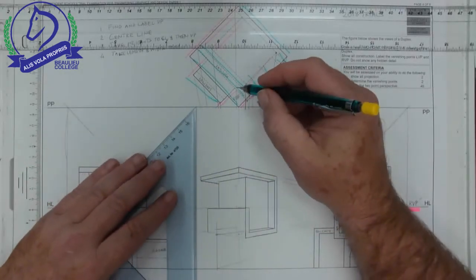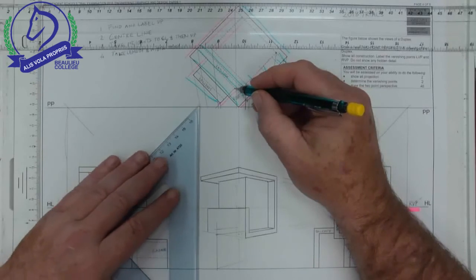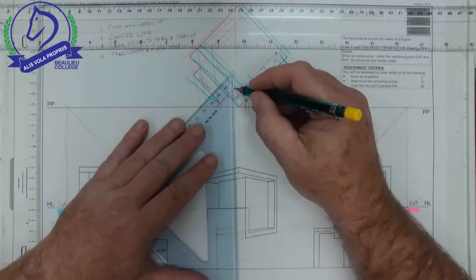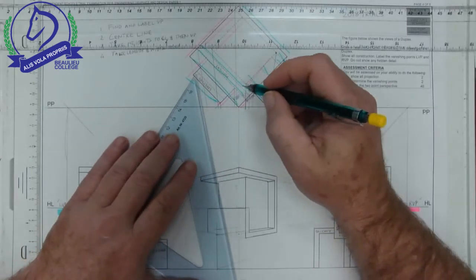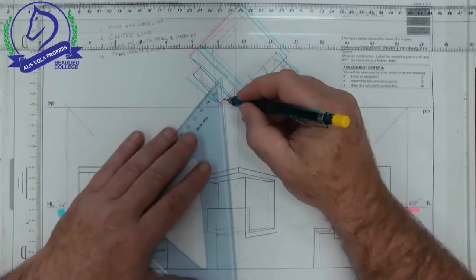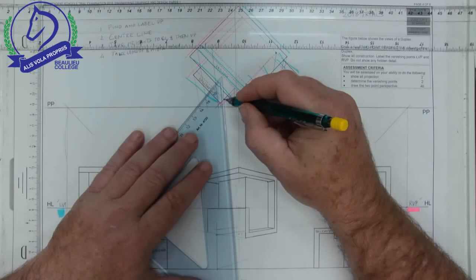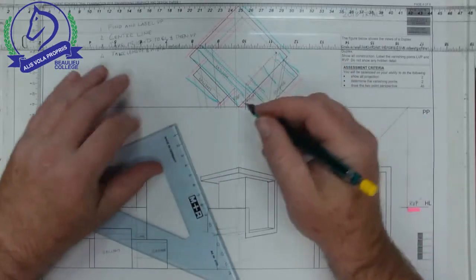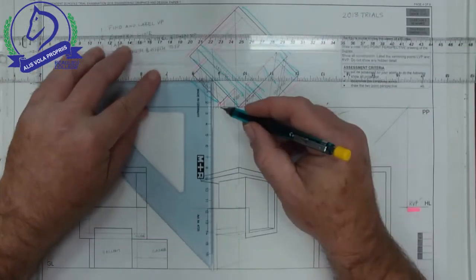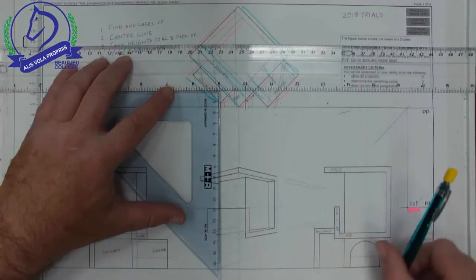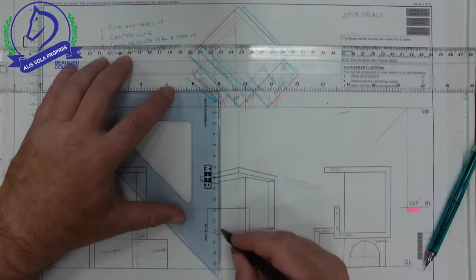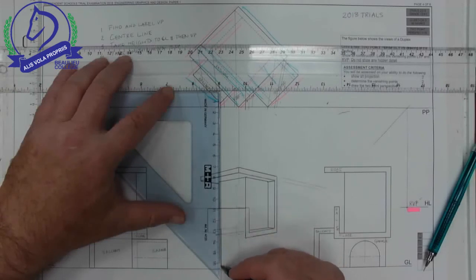While I'm doing that, I'm going to project where it touches the railing and this inside wall of the balcony. Let's take those down now. And there is our balcony.